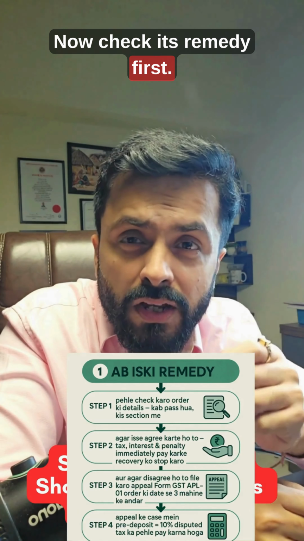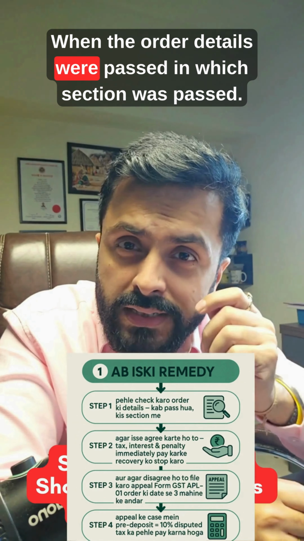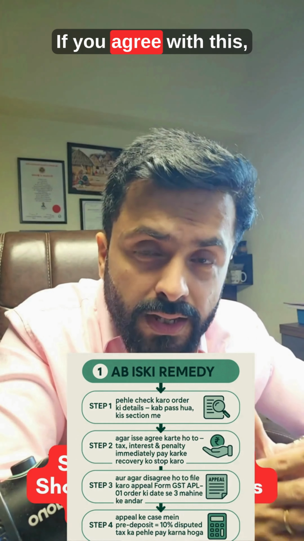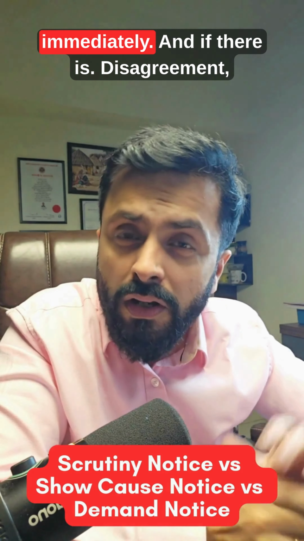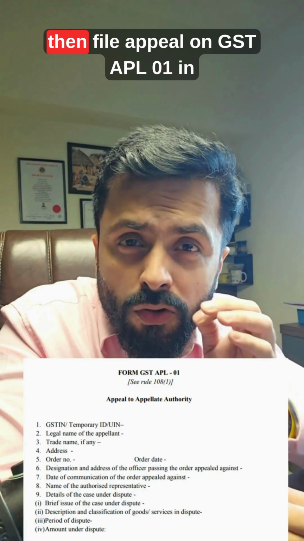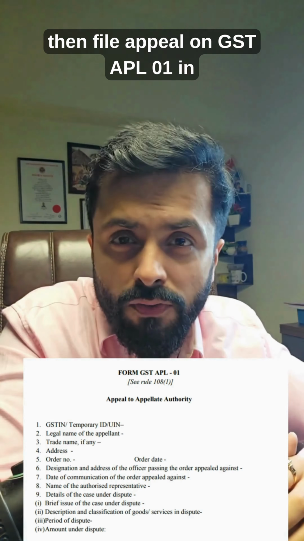Now check its remedy. First, check the order details: in which section was it passed? If you agree with this, then stop the recovery by paying tax, interest and penalty immediately. And if there is disagreement, then file an appeal in GST APL-01.